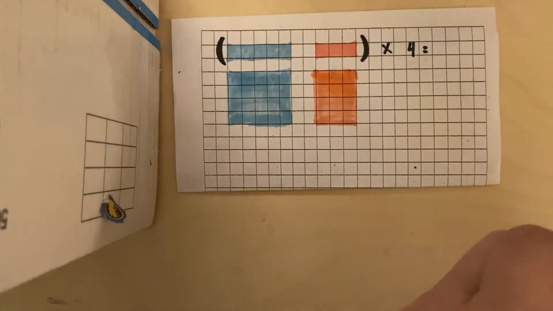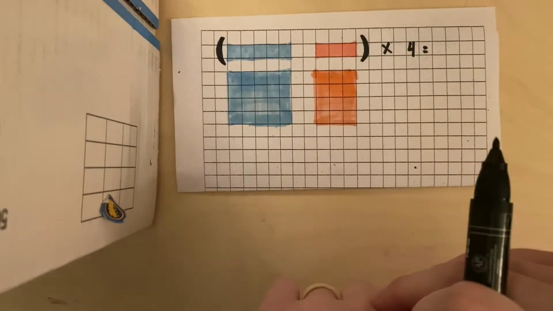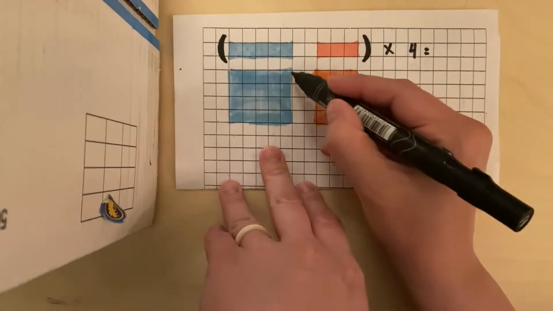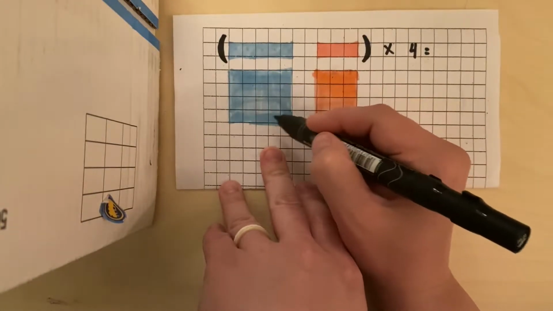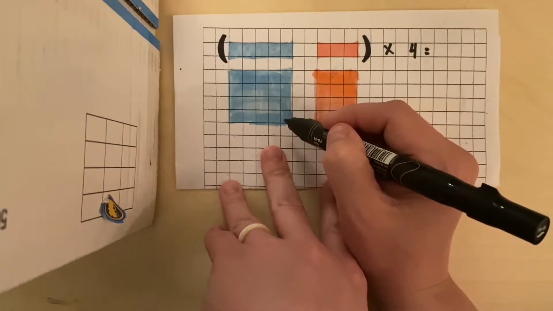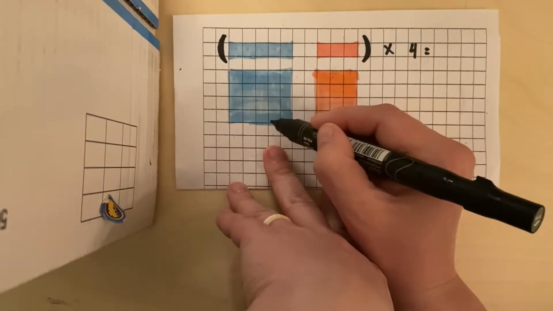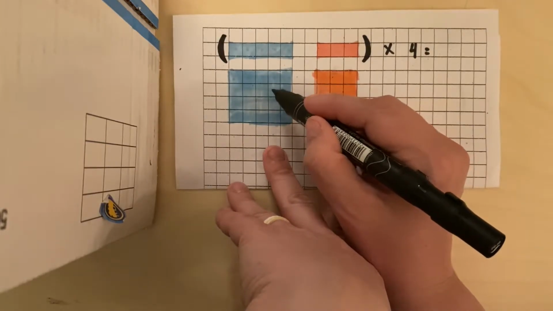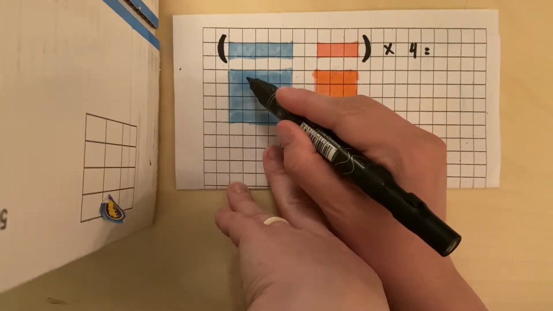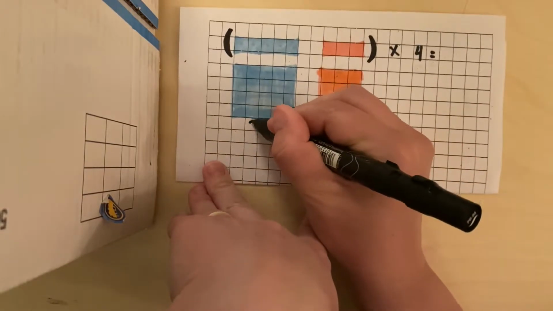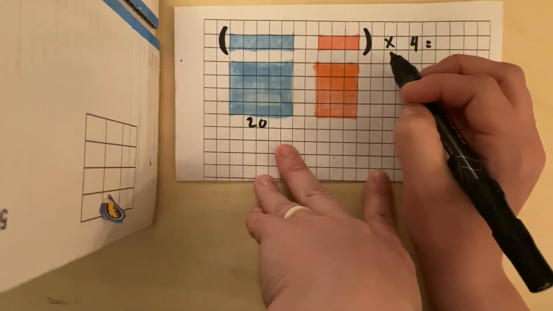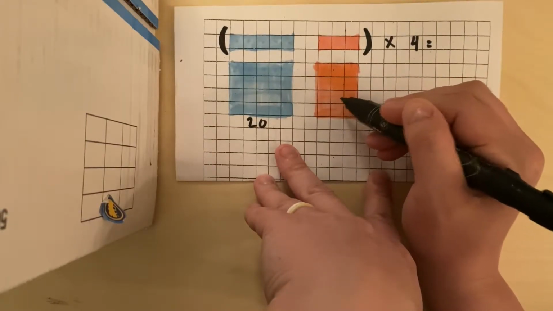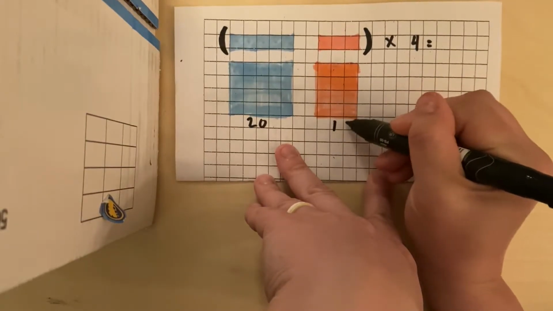So now we just have to find these answers. So we have 5, 4 times. Since we drew inside our squares nicely, we can just count the squares if we're not sure what 4 times 5 is. So 1, 2, 3, 4, 5, 6, 7, 8, 9, 10, 11, 12, 13, 14, 15, 16, 17, 18, 19, 20. 20. 3 times 4. 1, 2, 3, 4, 5, 6, 7, 8, 9, 10, 11, 12.